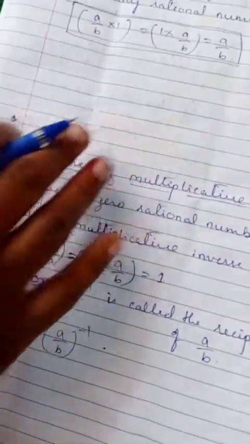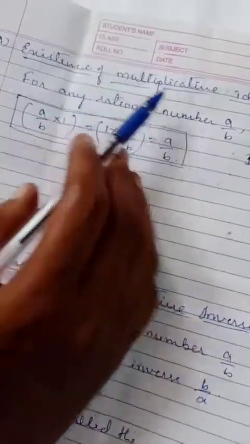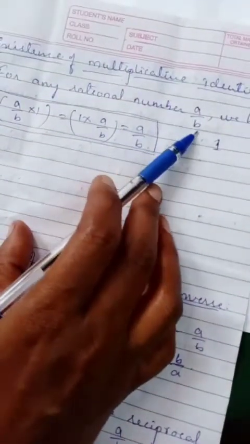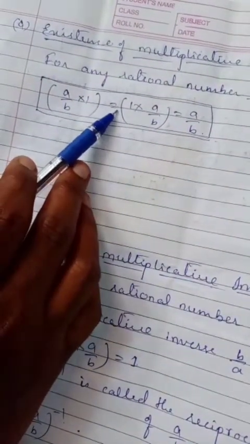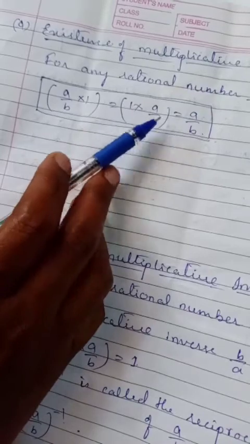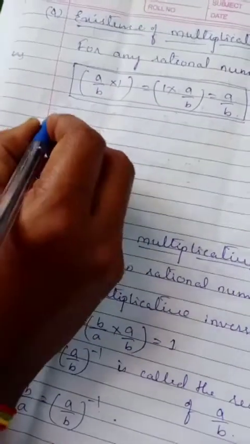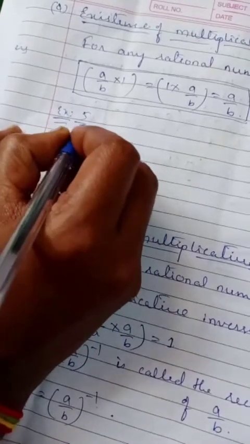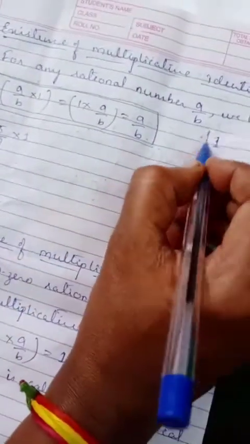Next, fourth property, existence of multiplicative identity. For any rational number a by b, we have a by b into 1 is equal to 1 into a by b. So what we get, the result is a by b only. Suppose, for example, if I take 5 by 7 as a by b, so 1 is a multiplicative identity here.